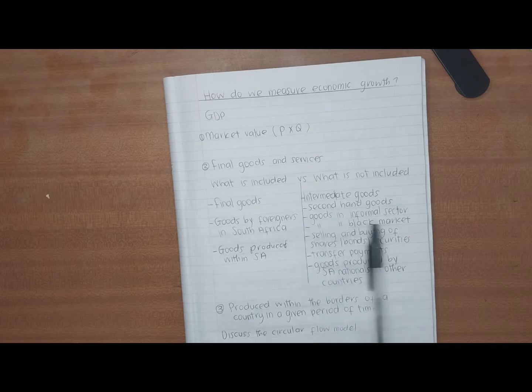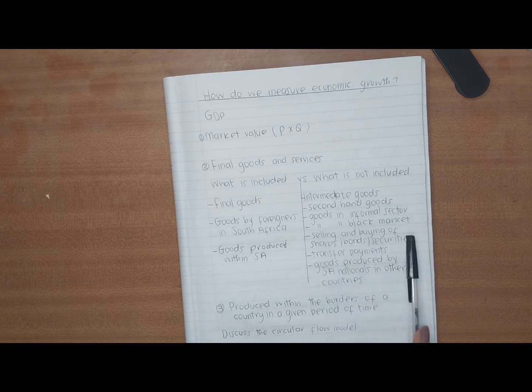We won't count goods in the black markets. So goods like the selling of illegal drugs, etc., they are not going to be counted as part of our GDP, because we pretend as if that market does not exist, right? It's in the black markets. We don't count the selling and buying of shares, bonds, and securities. Reason being that it's not exactly the production of goods and services, but it is the movement of ownership from one person to the other, right?